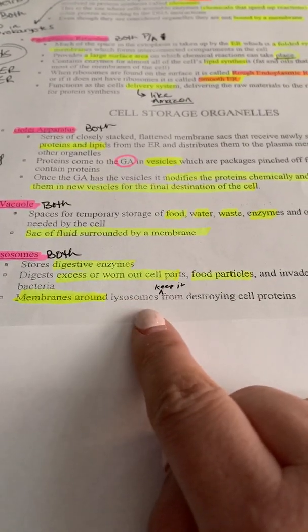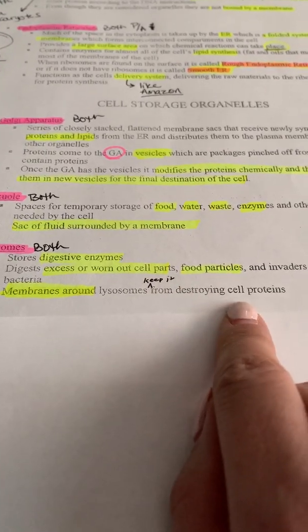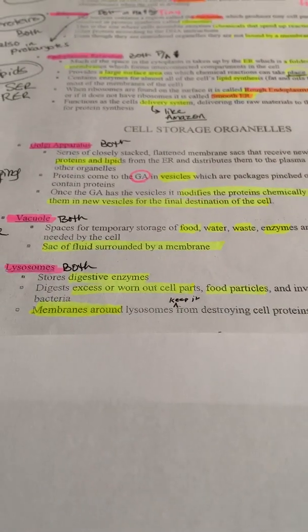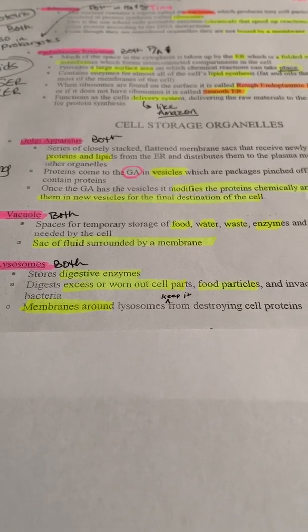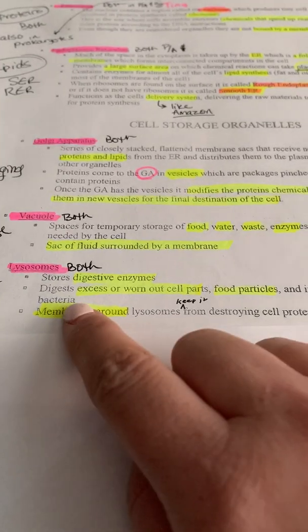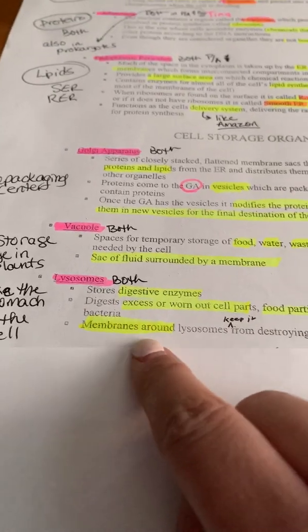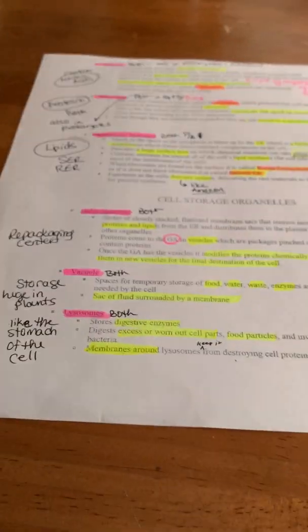The membrane around the lysosome keeps it from destroying cell proteins. So it keeps it from allowing, say, the stomach contents, like that acid that's in your stomach, to get onto other organs and digest them. So it's really important. The lysosome is found in both plants and animals, and it acts like the cell's digestive center. Okay, so that's the end of page 2.